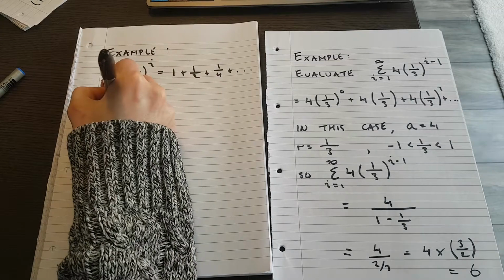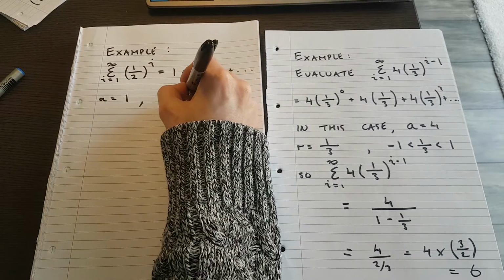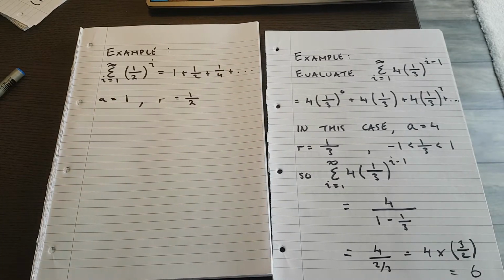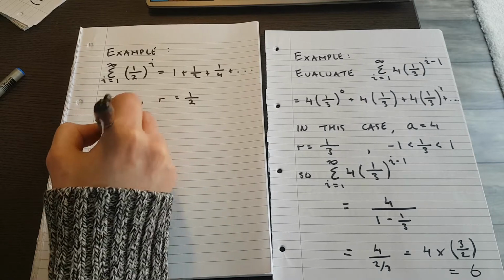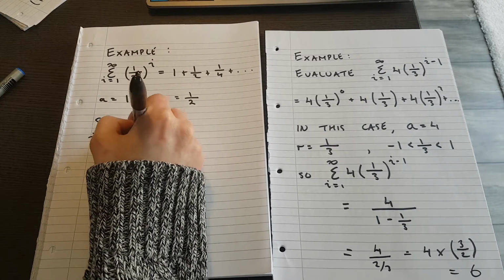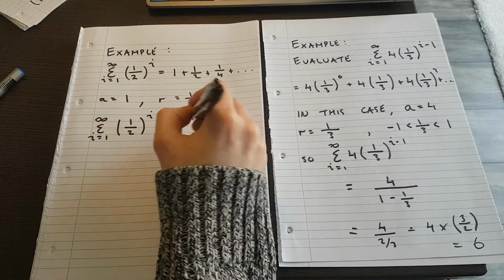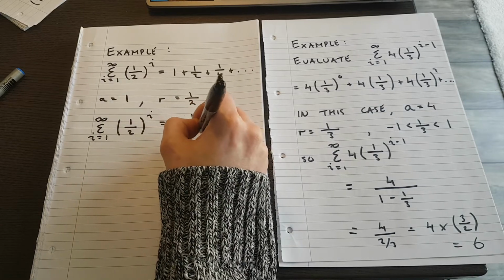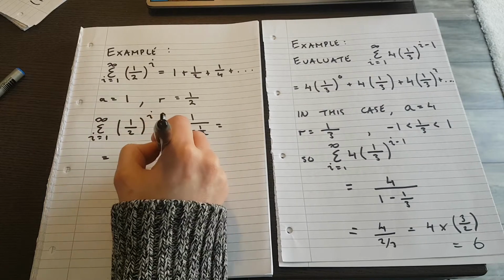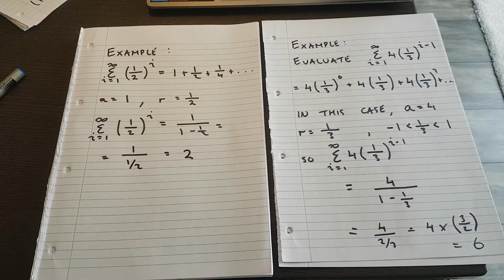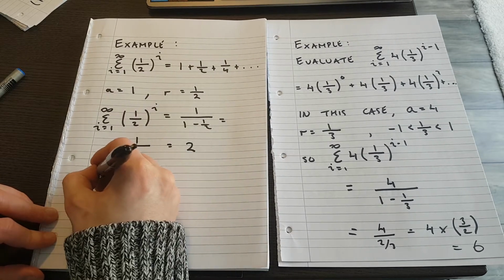Here the a is just 1, and the r is equal to 1/2. Then I have 1 over 1 minus 1/2, which is equal to 1 over 1/2, which is 2.